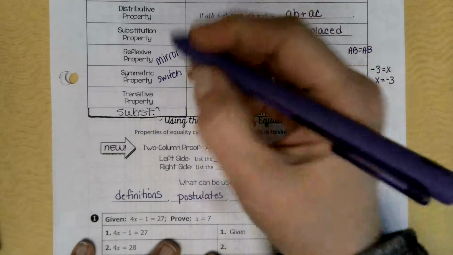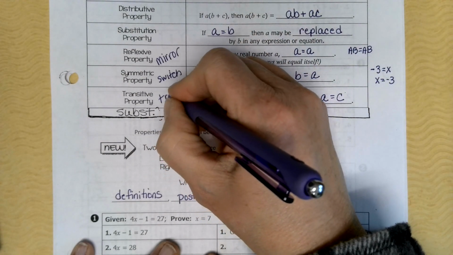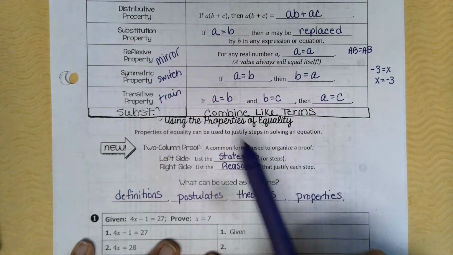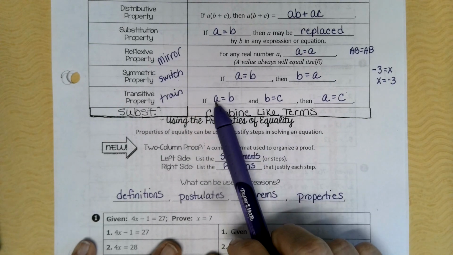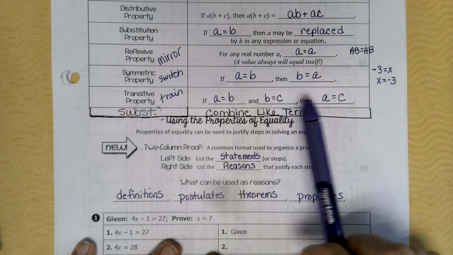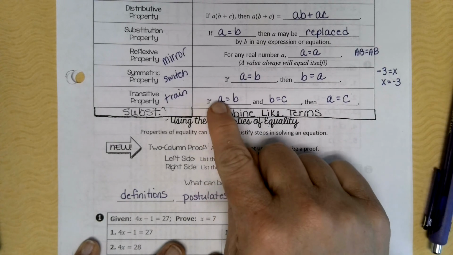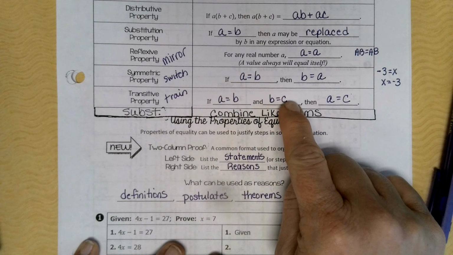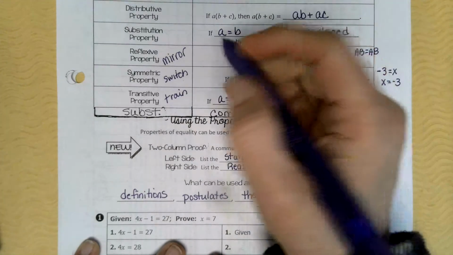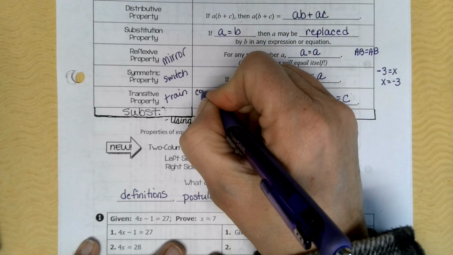And then transitive property, I want you to write train. Transitive property says if A equals B and B equals C, then A equals C. What happens is we take what we started with and we connect it. So this is a connector.